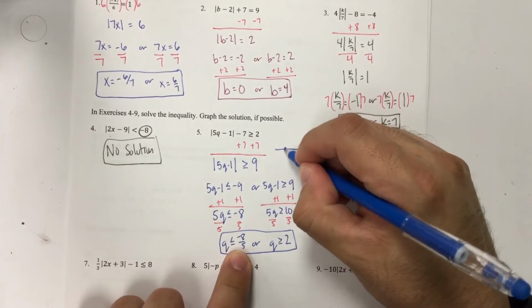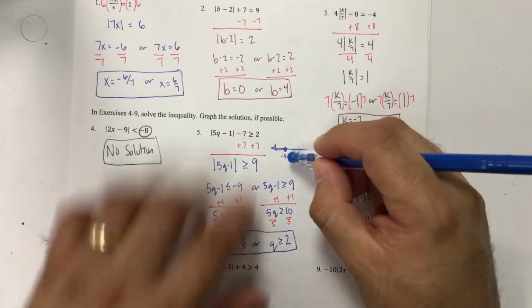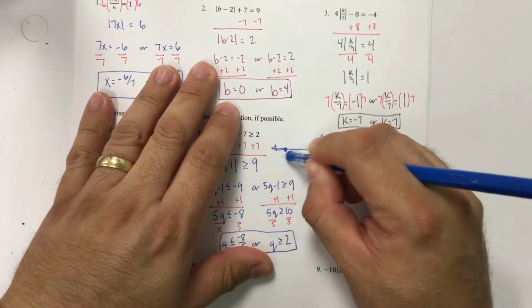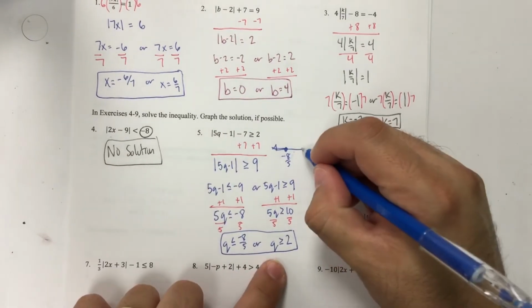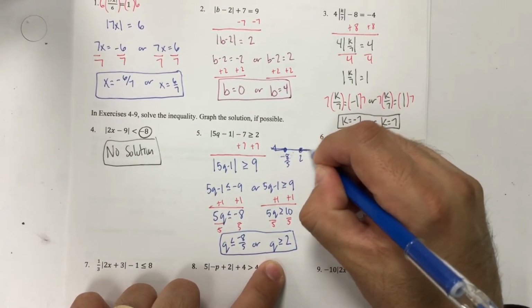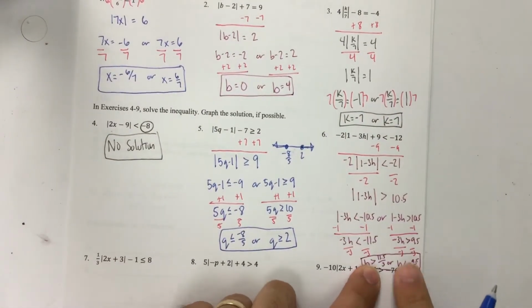This would be a closed circle going this way at negative 8.5, or sorry, negative 8 over 5. And this would be another closed circle at 2 going this way. So they're splitting apart, they're not together. This one would be the same thing with different numbers, just splitting apart.